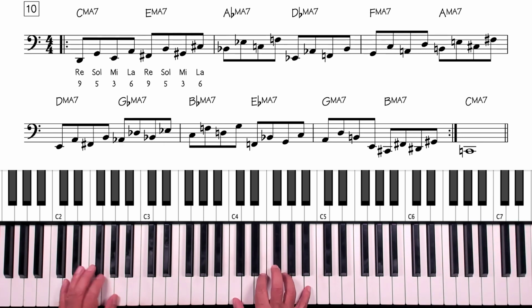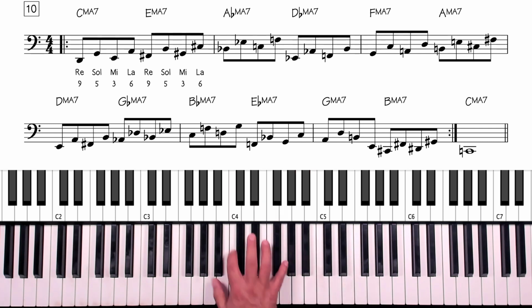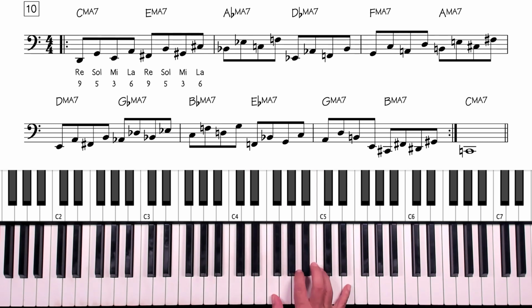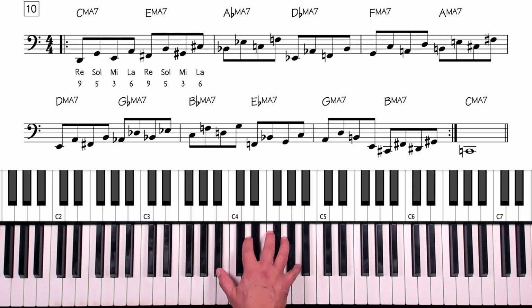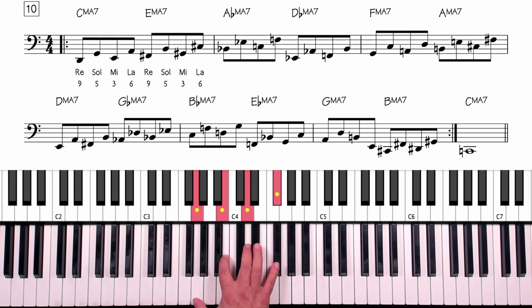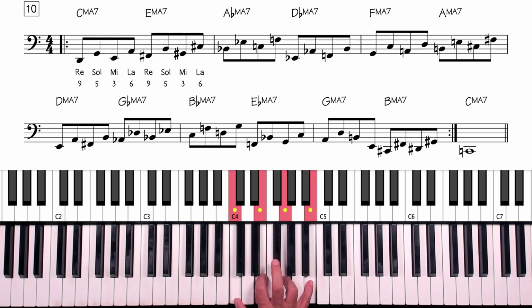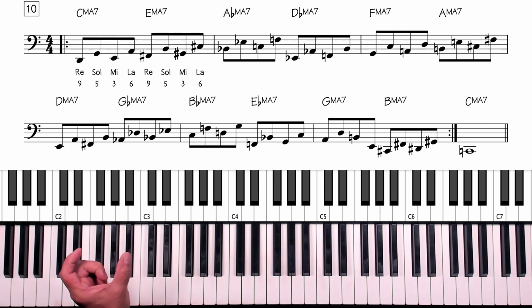Now, we're gonna play this with our left hand. So we're gonna just warm up with our chords. So C, right hand only, C, E, A flat, D flat, F, A, D, G flat, B flat, E flat, G, B, and back to C. On purpose, each one of those little etude lines follows a different type of cycle, and a different type of note permutation.